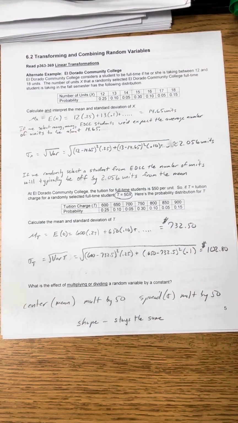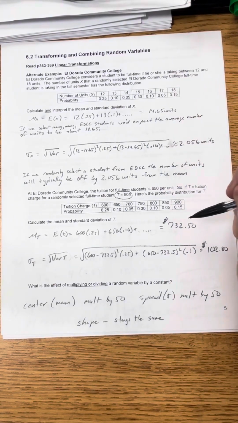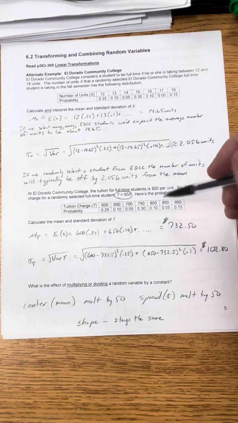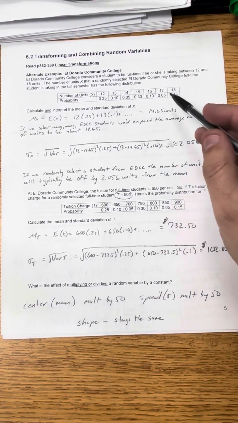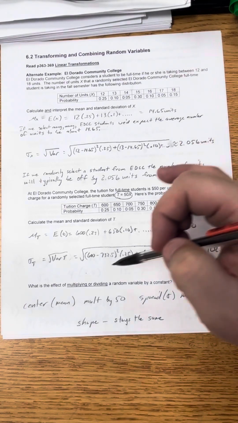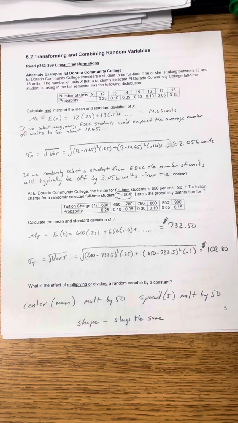And then also, I'd like to point out that this average is 50 times 14.65. The standard deviation of 2.056 times 50 is 102.80. So that works out. If I take the original data and multiply it by 50, what happens to the mean and the standard deviation? The answer is they're also both multiplied by 50, just like we would want it to.